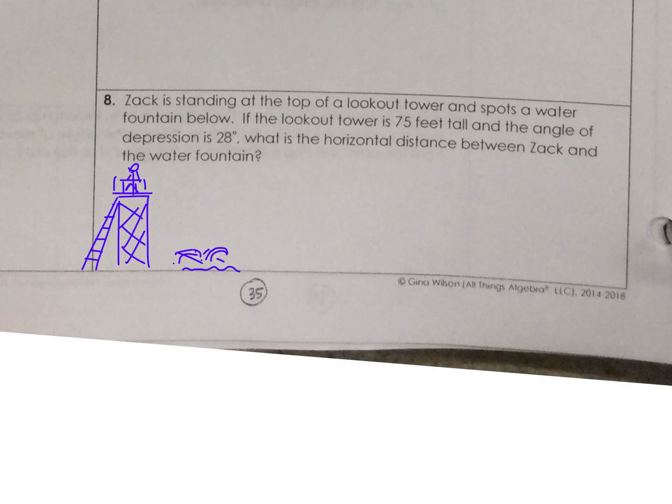Now in number 8, it says Zach is standing on top of a lookout tower. Here's Zach for us. And spots a water fountain. This is water, quit being judgy. Below, if the lookout tower is 75 feet tall, so this is 75 feet because that's how tall the tower is, and the angle of depression is 28, that means from there to there, that's 28 degrees.